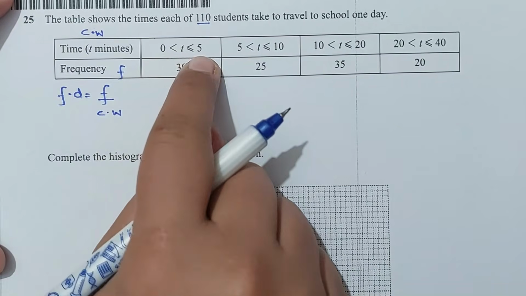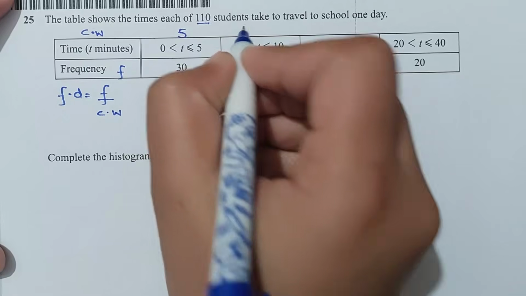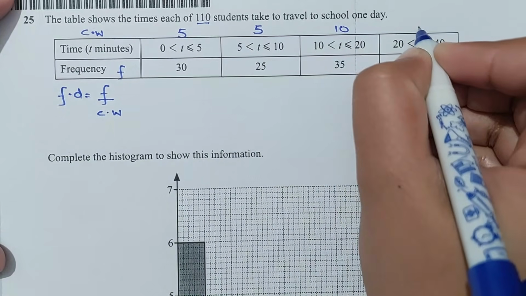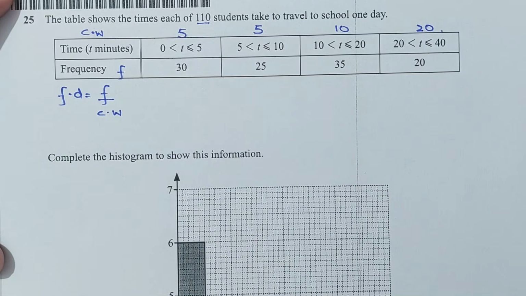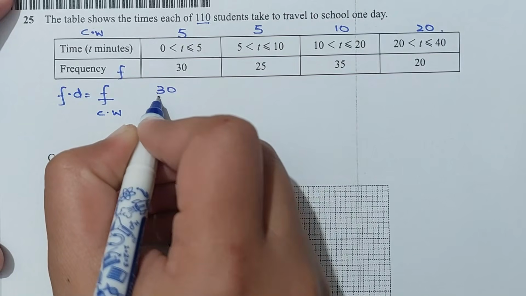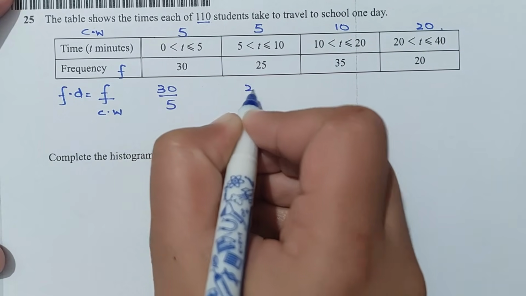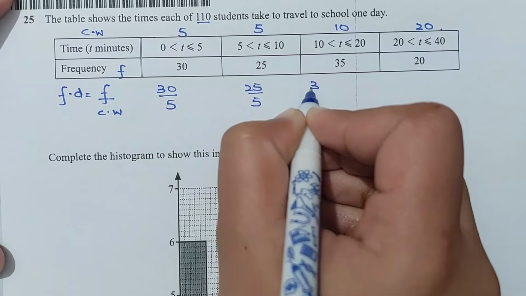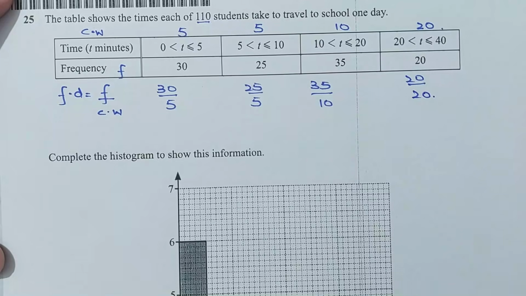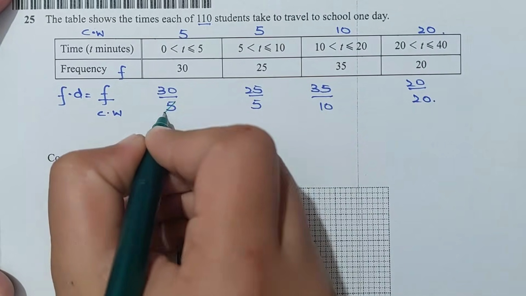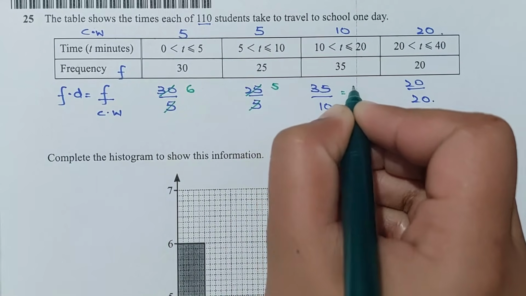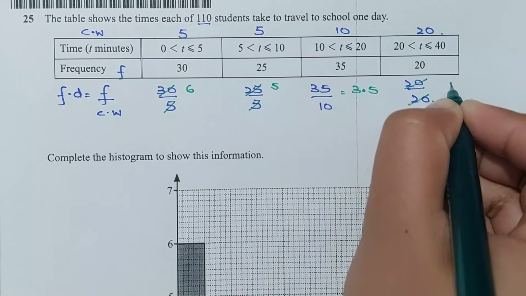Okay, 0 and 5, the class width is 5. 5 and 10 is also 5. 10 and 20, the difference is 10. 20 and 40, the difference is 20. That's the class width. Now the frequency is 30 over the class width 5. Frequency over the class width, right? Okay, so 30 divided by 5 is 6, 25 divided by 5 is 5, this would be 3.5, and here we have just 1.